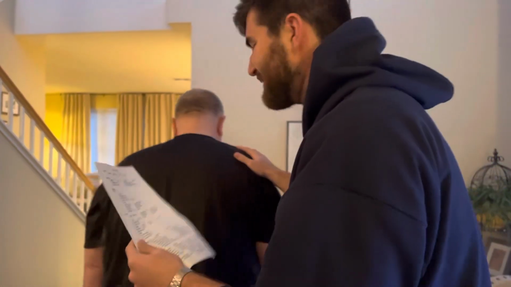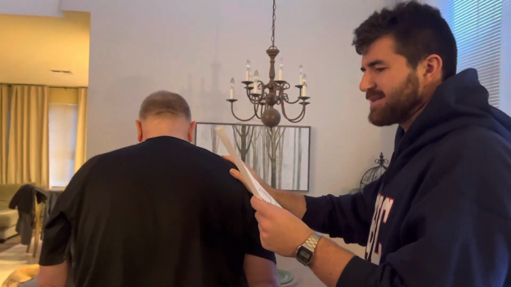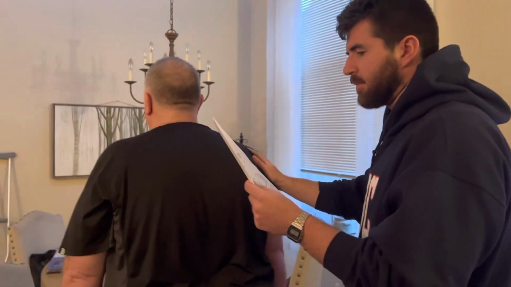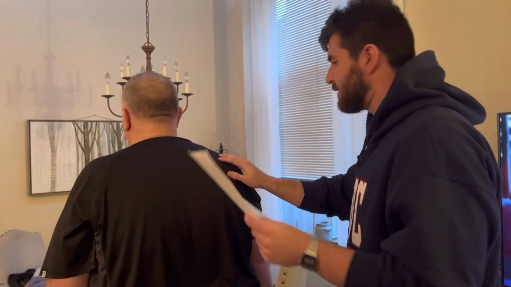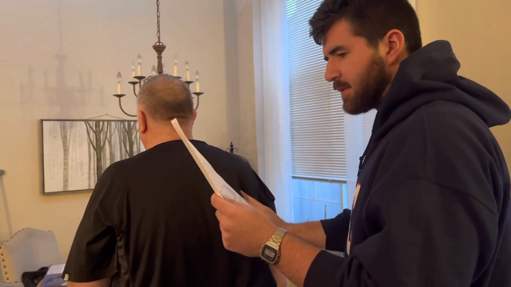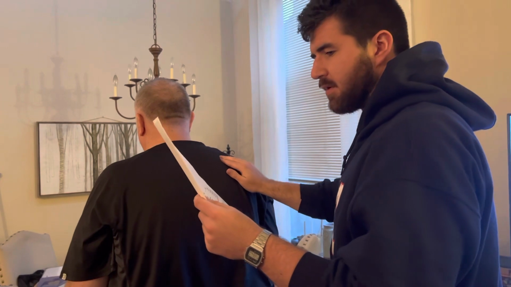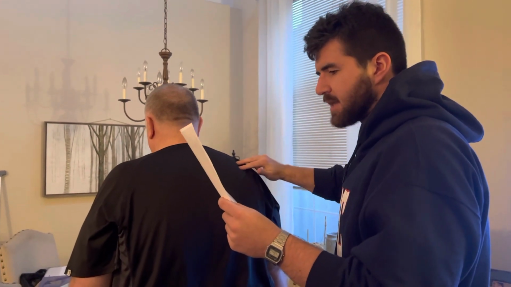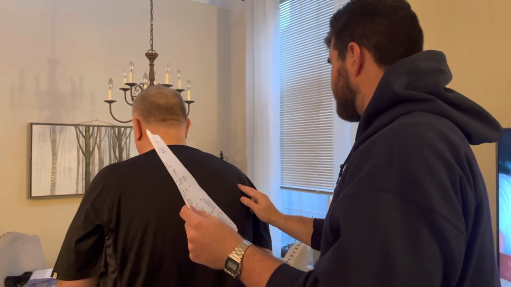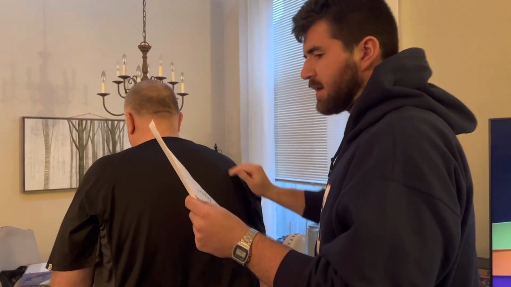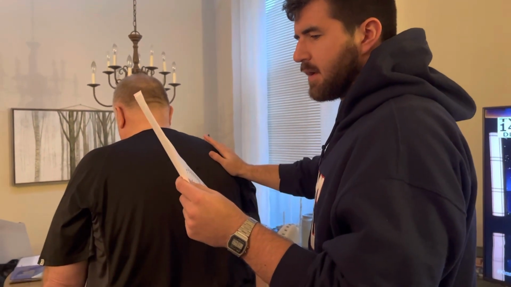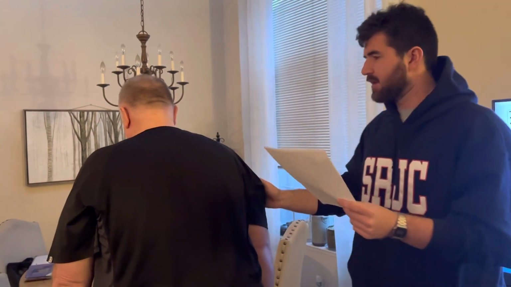Can you turn around? I think it's a lot easier. Okay, now these are the parts of the scapula, more of the parts on the posterior side. The inferior angle of the scapula, the medial angle of the scapula, the spine of the scapula, the lateral border of the scapula, medial border of the scapula. I think that is all. Okay, you can turn around again.